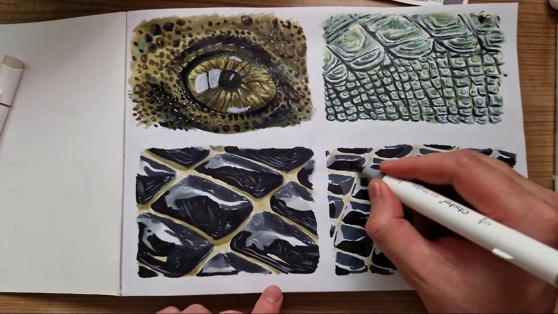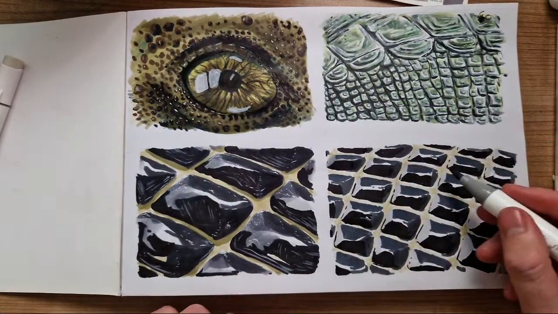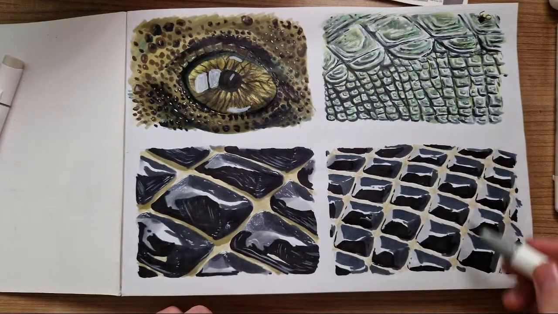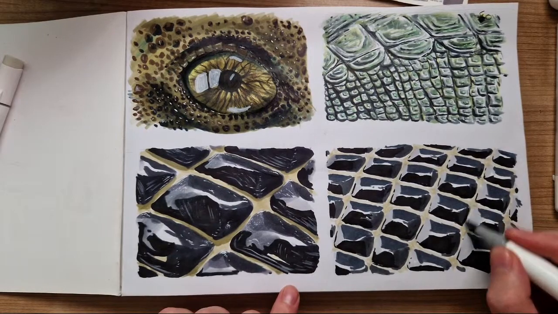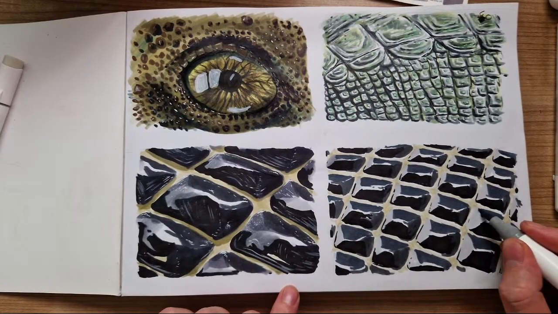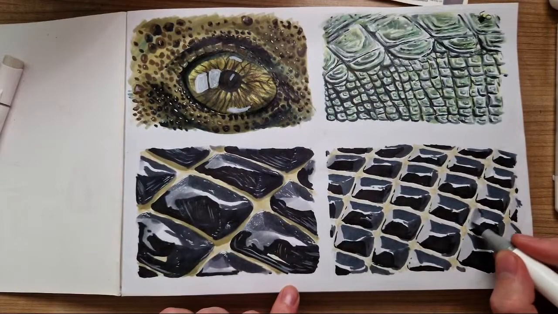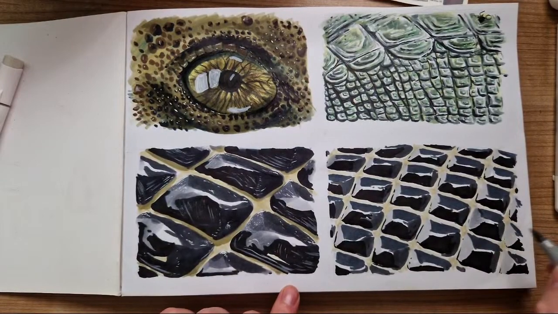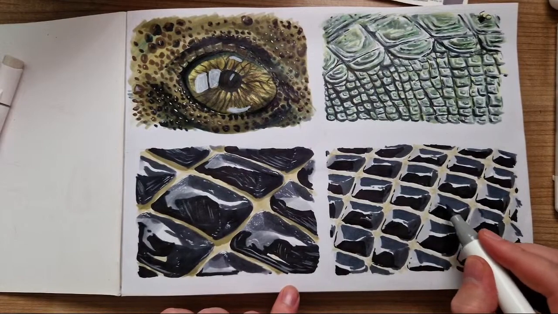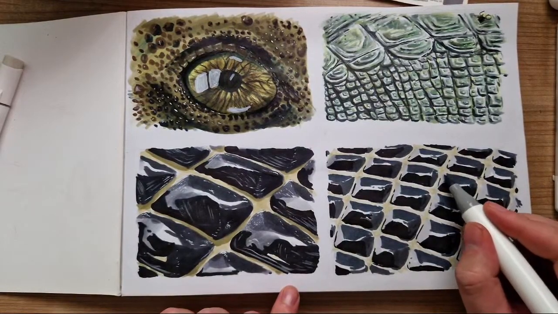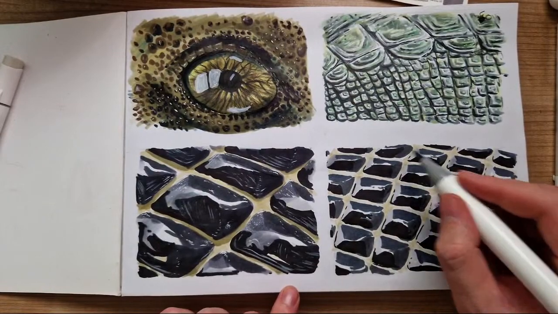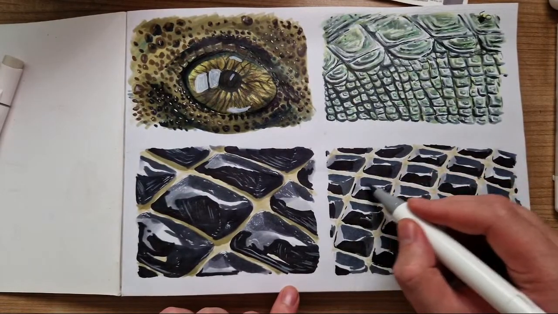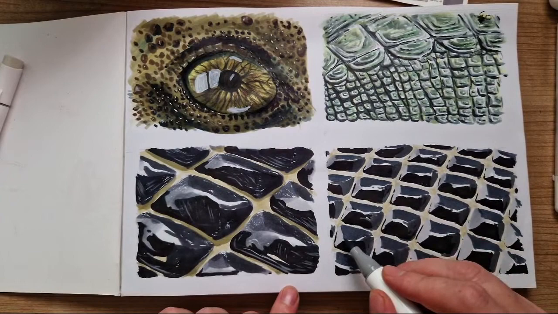But I also should add some shadow in these in-between areas, because there's too much white going on there, and I should take away a little bit of that white. And let's make the highlight a little less extreme over there, because I think there's too much of that white shining through.